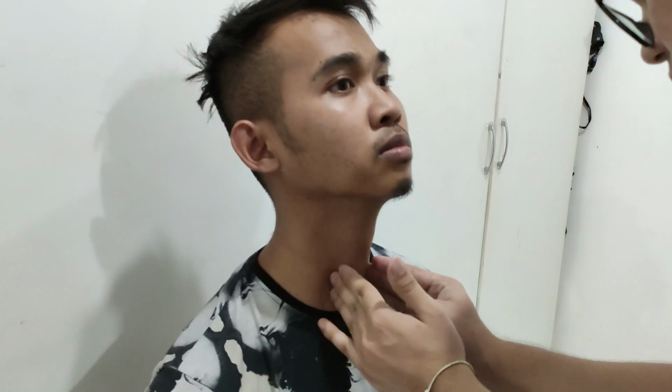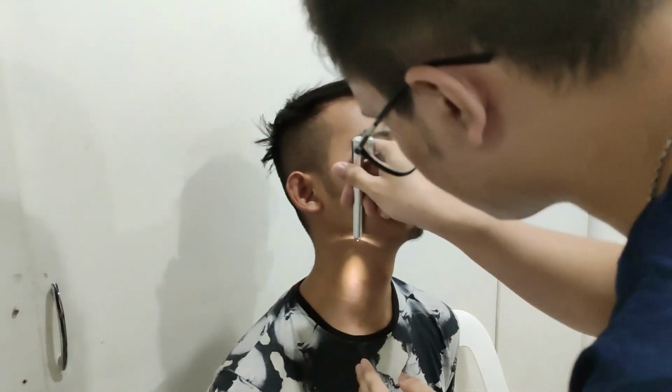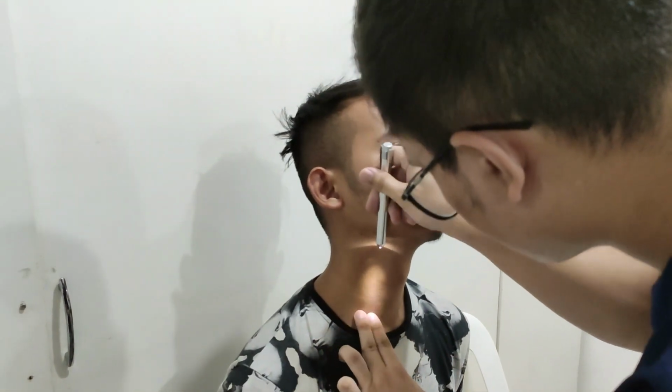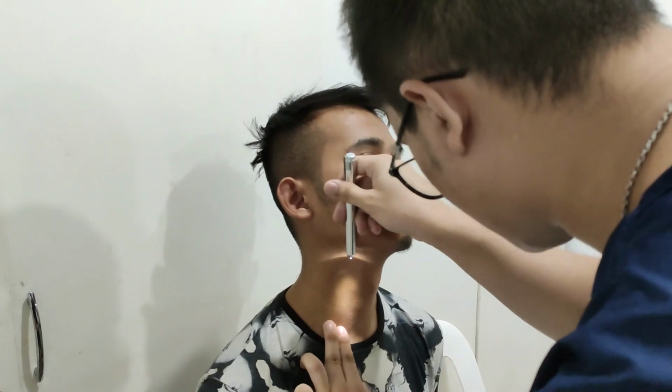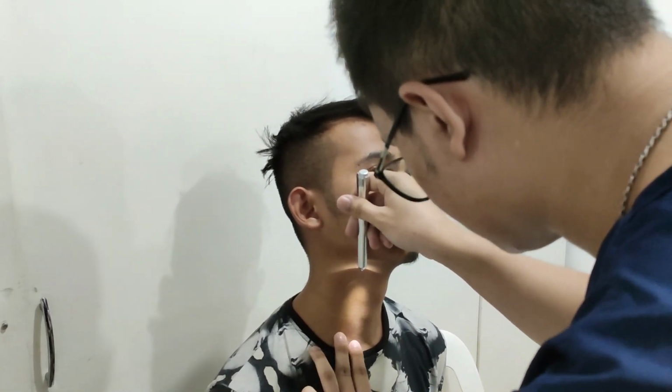Next is the examination of the trachea. I'll be inspecting the trachea for any deviation. Okay, so it's good. Next, tilt the patient's head slightly back and with the help of tangential light, direct it from the tip of the patient's chin and inspect the region below the cricoid cartilage to identify the contours of the gland. Okay. I can see the lower shadow border of the thyroid gland.